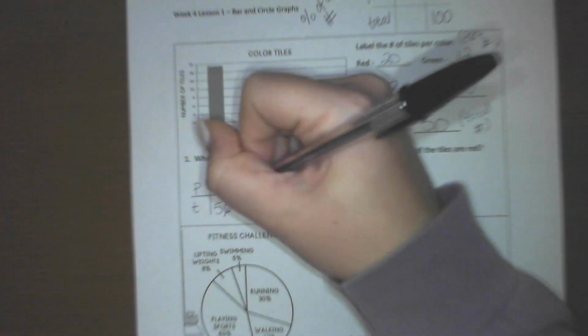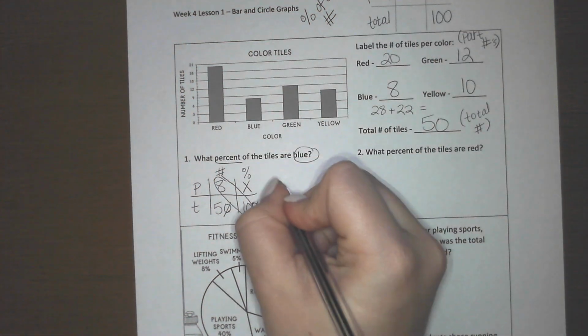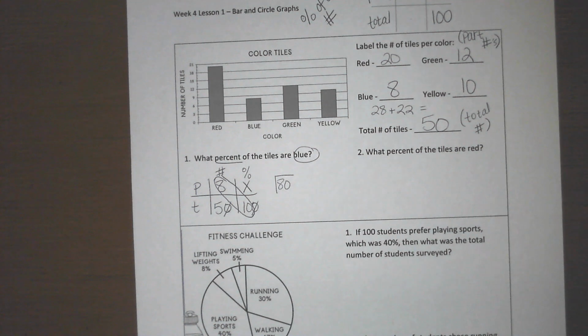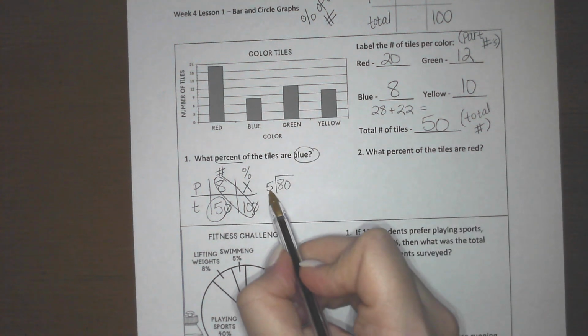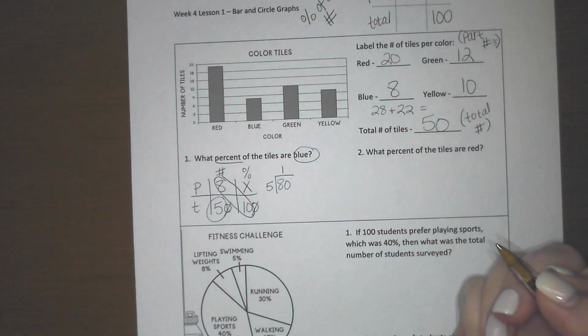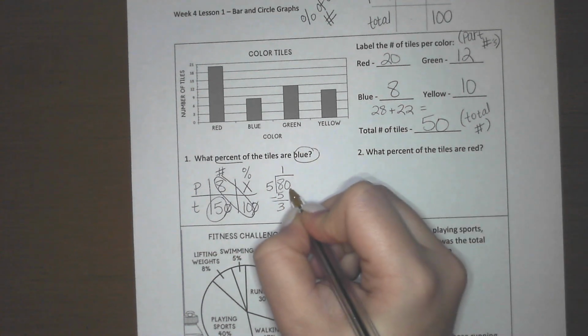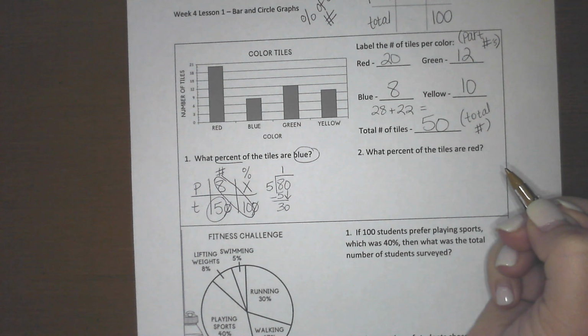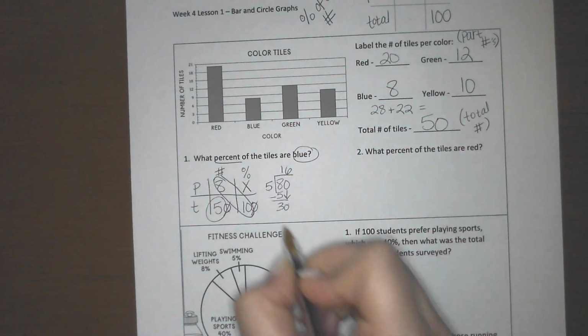Then all you have to do is cross multiply 8 times 10, which is 80, divided by that number that's left over, which is this 5. That 5 we didn't touch yet, so that goes on the outside. 5 goes into 8 1 time, which is 5. I subtract and I bring down my 0. Don't forget that. 5 goes into 30 6 times exactly, which is 30.